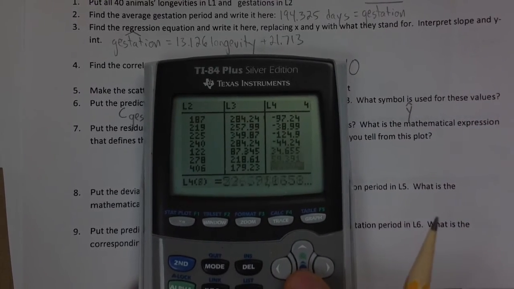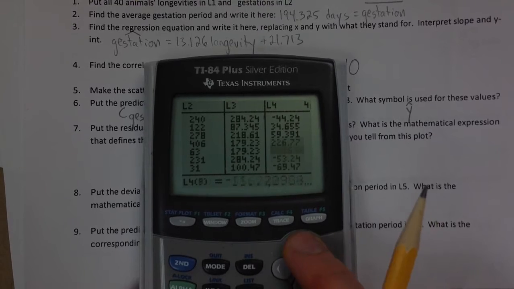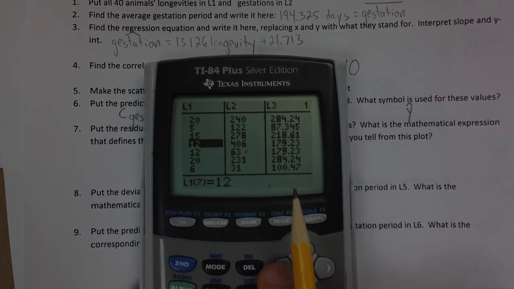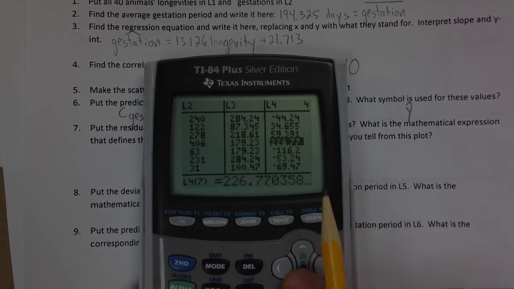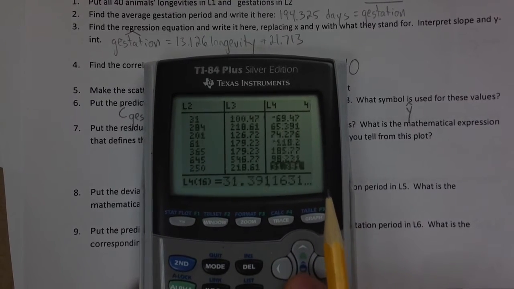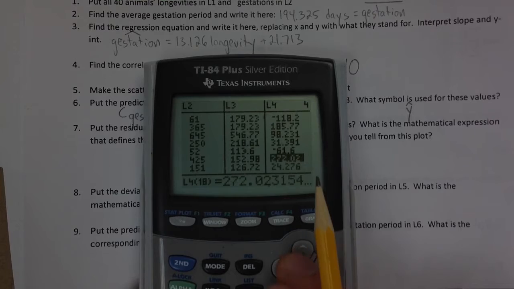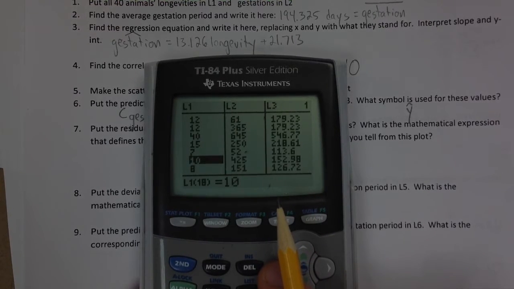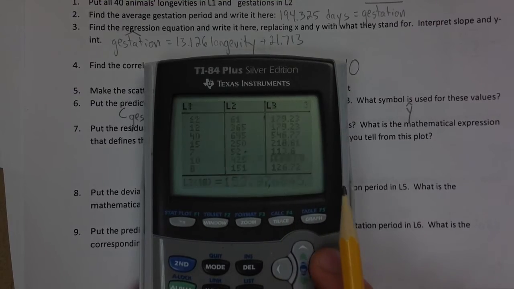Okay? And then if you want, you can browse the list. Like, this is a pretty big error here, 226.77. That's for the camel. We didn't do a good job there. This one's pretty big, 272.02, 10, 425. The giraffe. Okay.